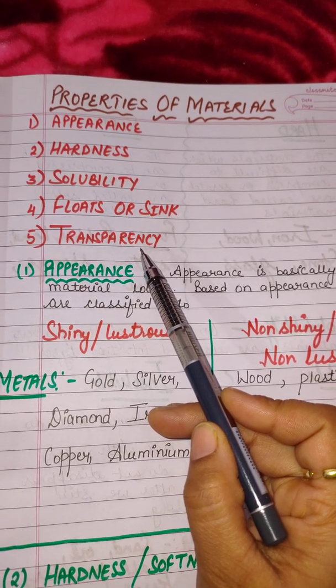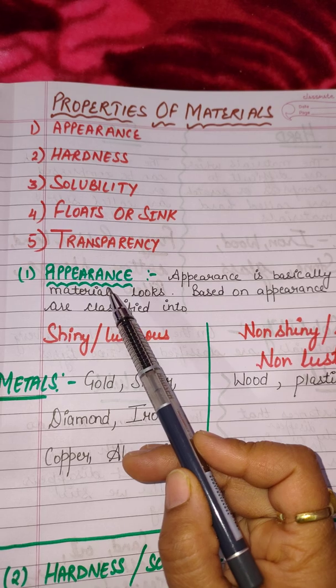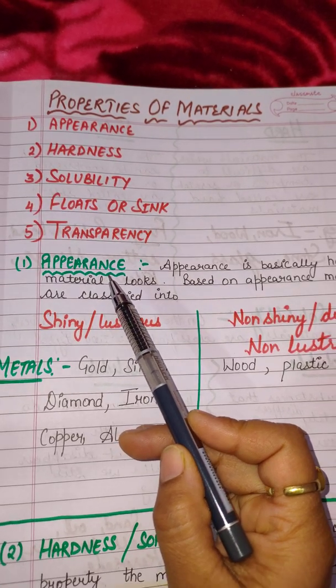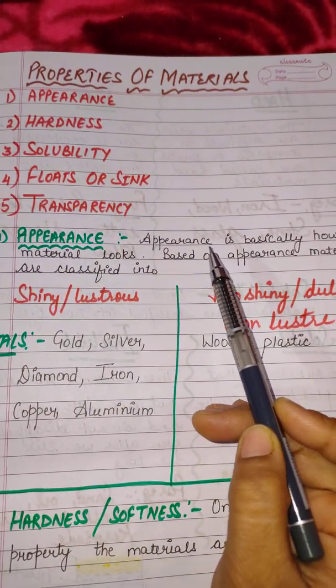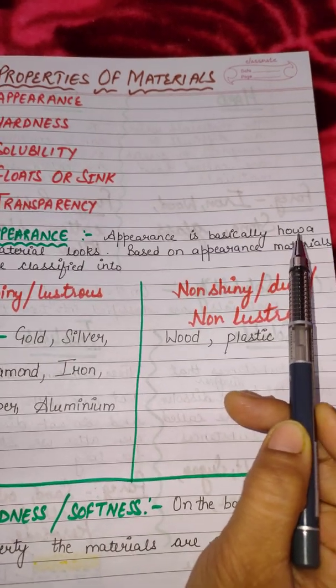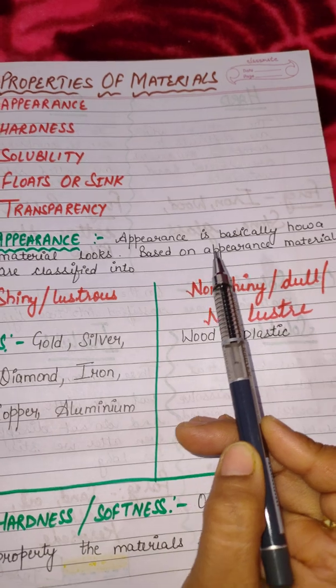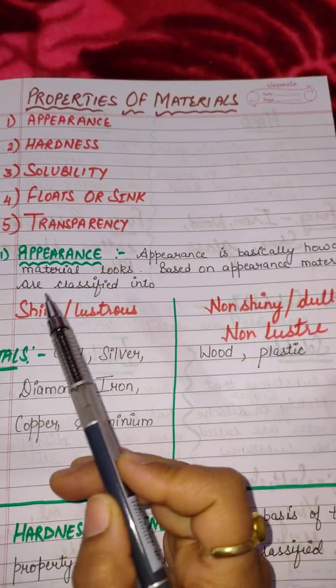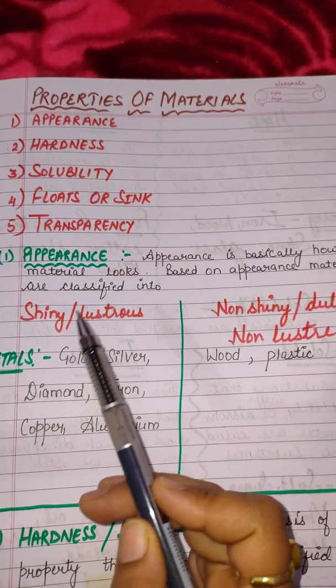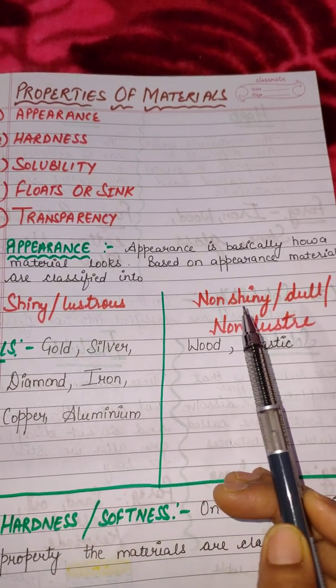So, let's start with our first property, appearance. Appearance is basically how a material looks. Based on appearance, materials are classified into shiny and non-shiny.